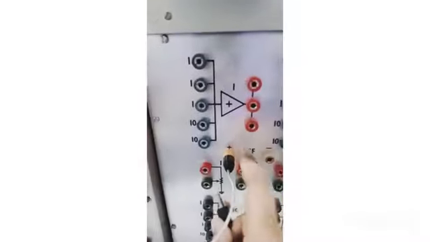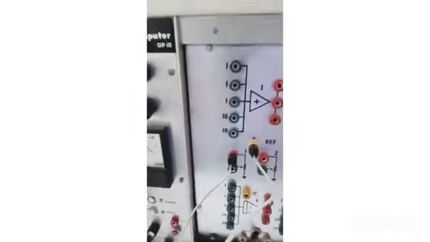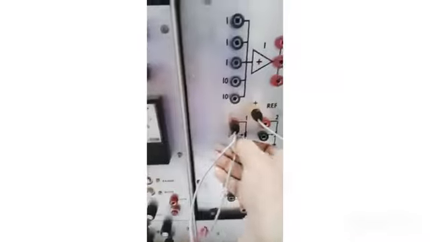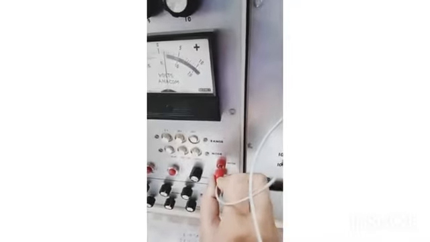I want positive voltage, so I will add this here and this here. I think I should use a small patch cord. Yeah, it will work. So I added this here, and now this here.